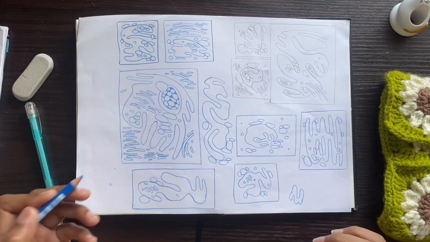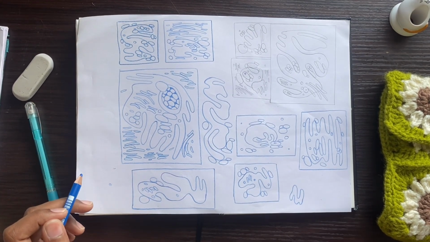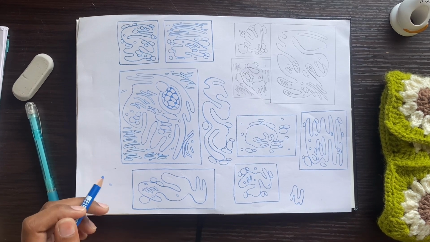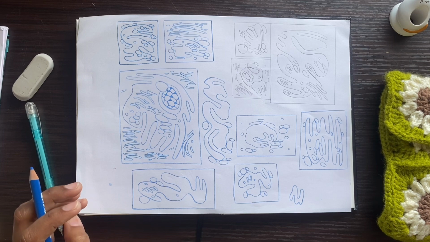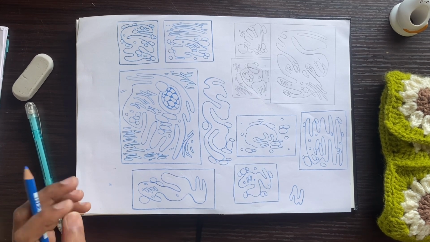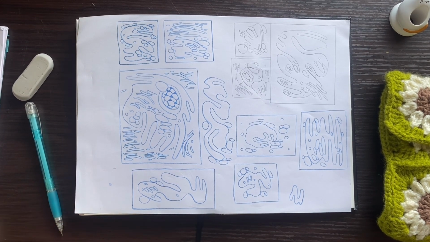Make a list of things you like to see, or you like to enjoy. Maybe some people would like flowers and some people don't. I am in the middle of both of them. I have phases of liking to draw flowers, and sometimes I just hate drawing flowers.